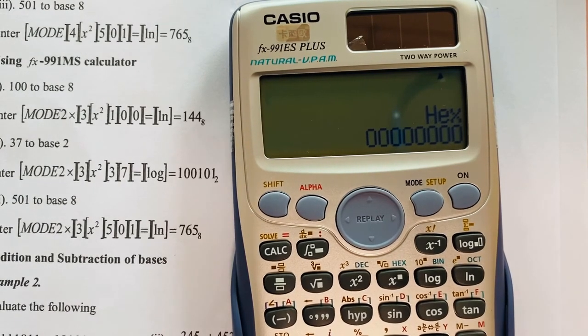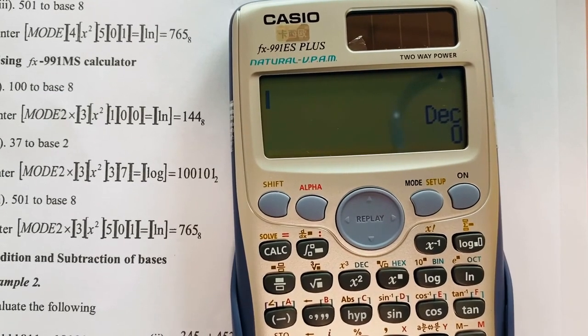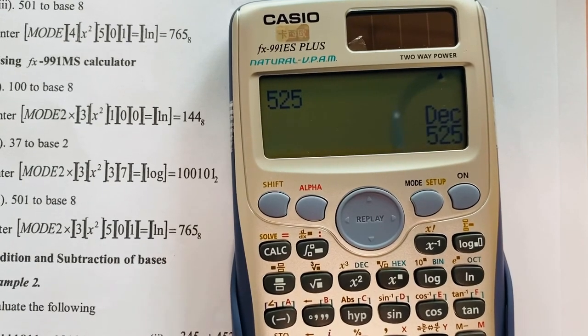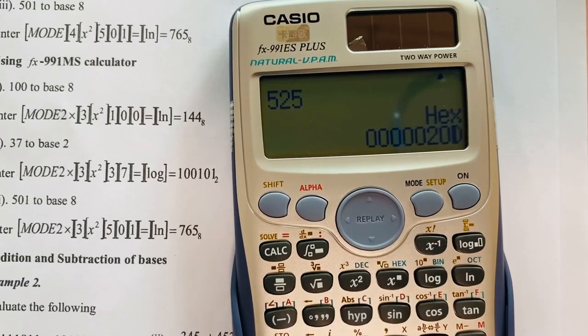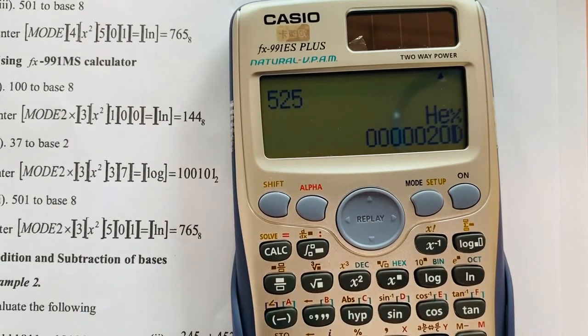And let's go to another value and see, so we set it to the default setting, and we enter 525 and go to equal sign, try to change it to hexadecimal, and we have this as 20D.